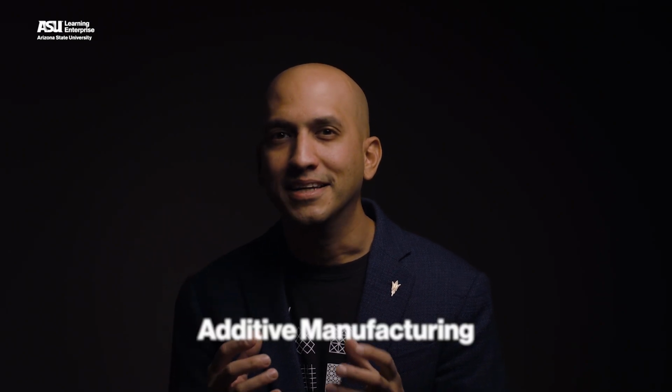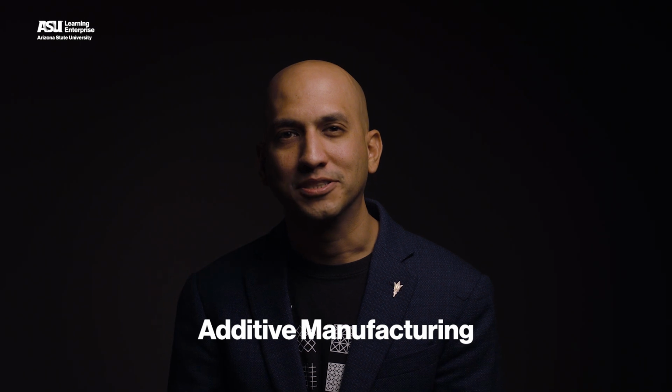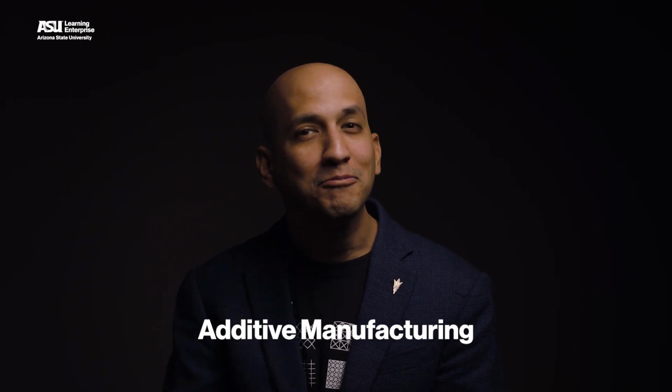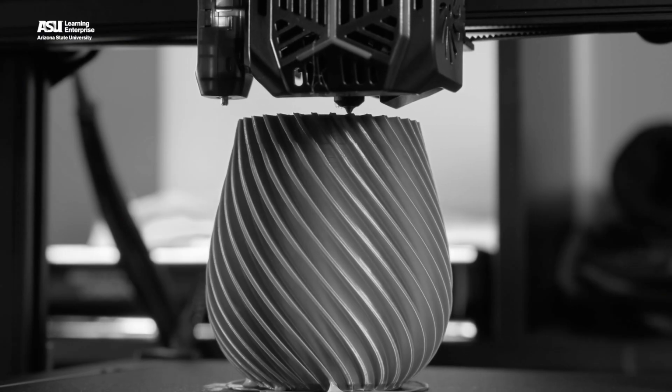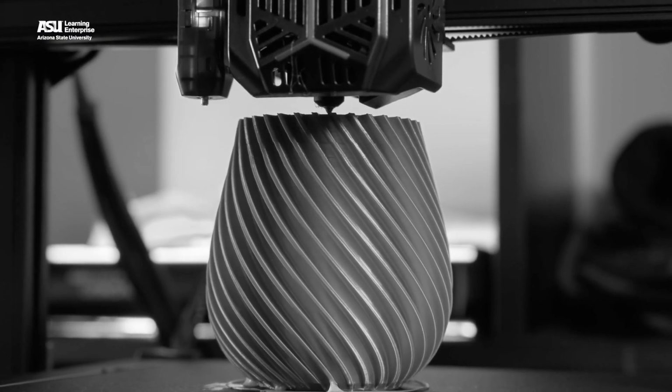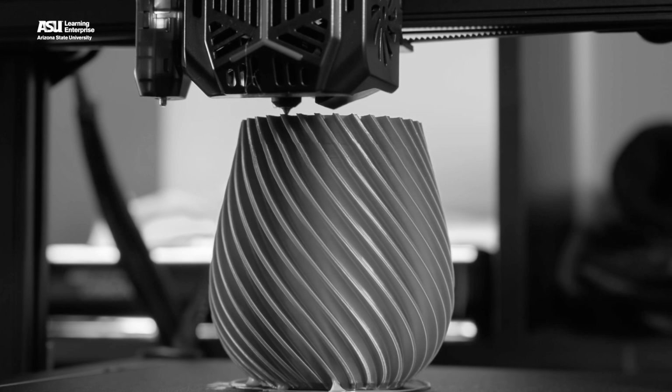Finally, and this is a more recent addition to our toolkit of making, is additive manufacturing. You may be familiar with its more commonly used description, 3D printing. In additive manufacturing, we don't remove material from an existing block, but instead build up our part layer by layer.